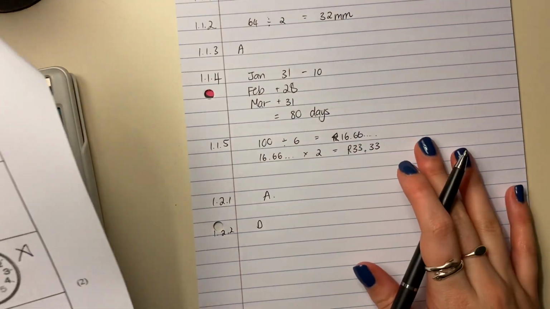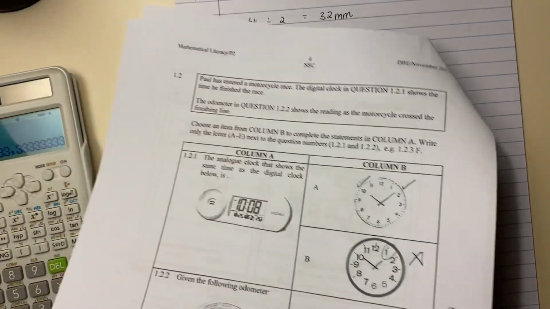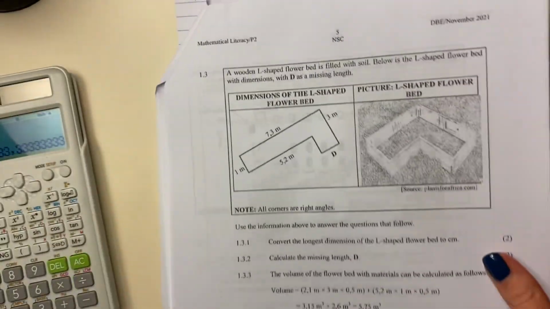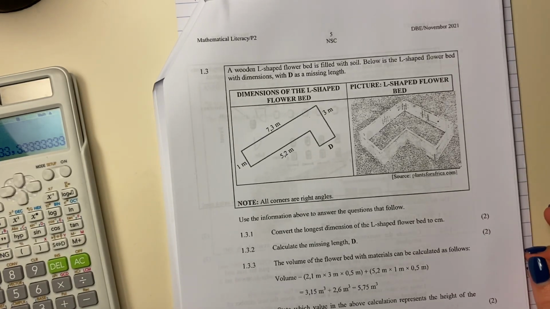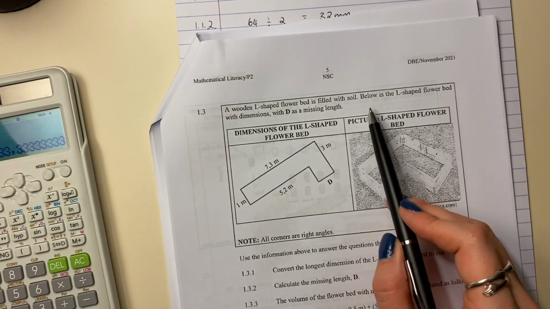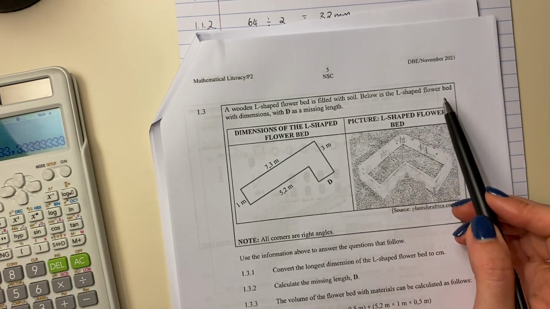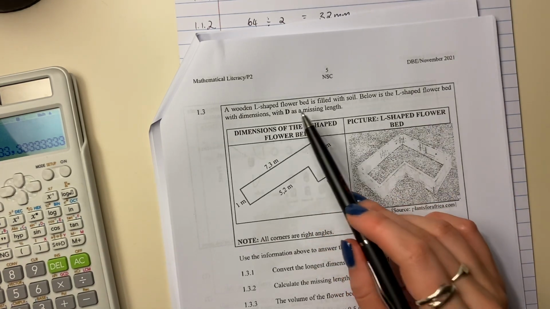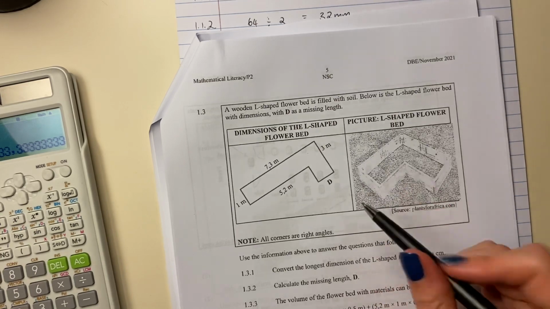Okay, what we're going to do now is I'm still going to do another question in this video, otherwise it's going to be very short. So let's continue to 1.3. A wooden L-shaped flower bed is filled with soil. Below is the L-shaped flower bed with dimensions, with D as a missing length. Okay, so this is missing.